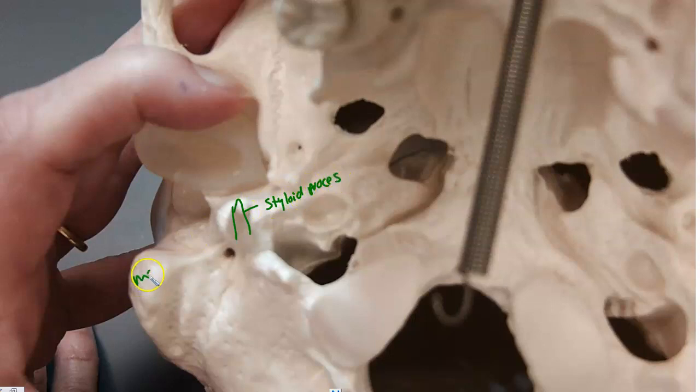And here is the mastoid process. So when we get in lab together, I'm going to have you put your finger on the styloid process and a finger on the mastoid process, and I'm going to have you look between your fingers. There is a hole right there. The hole between the styloid process and the mastoid process is the stylomastoid foramen.